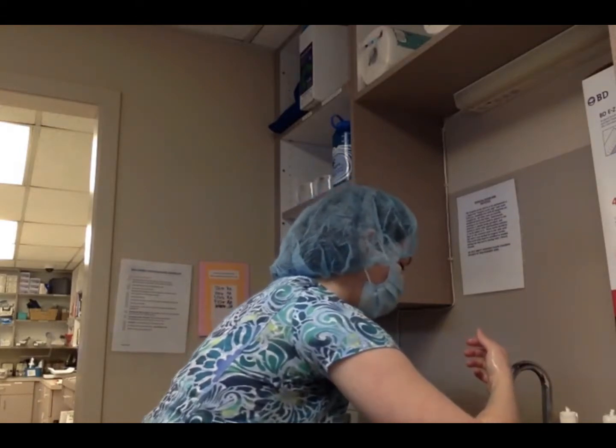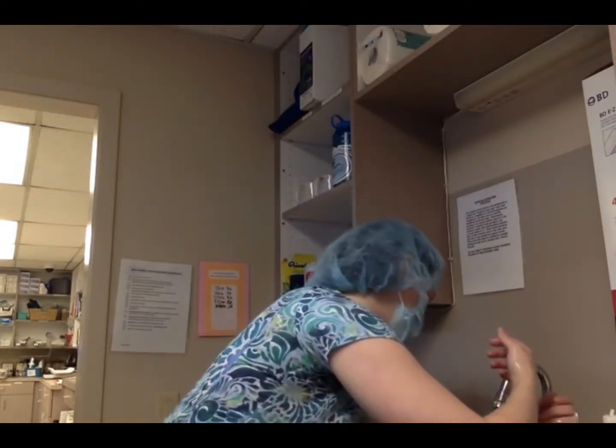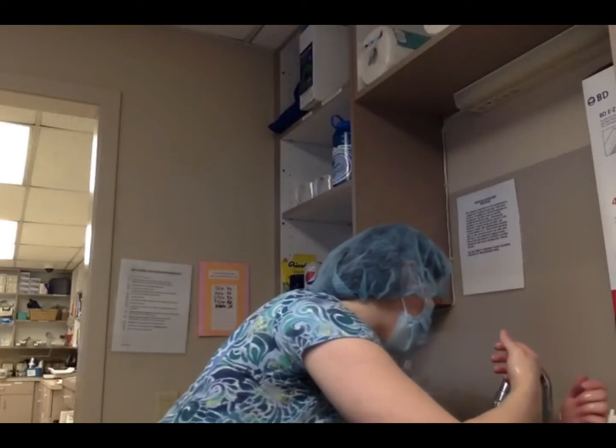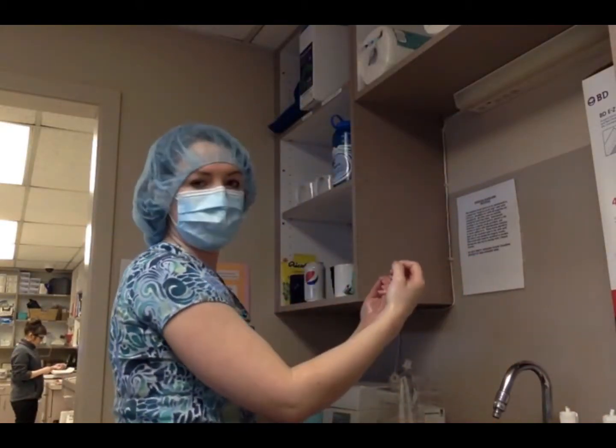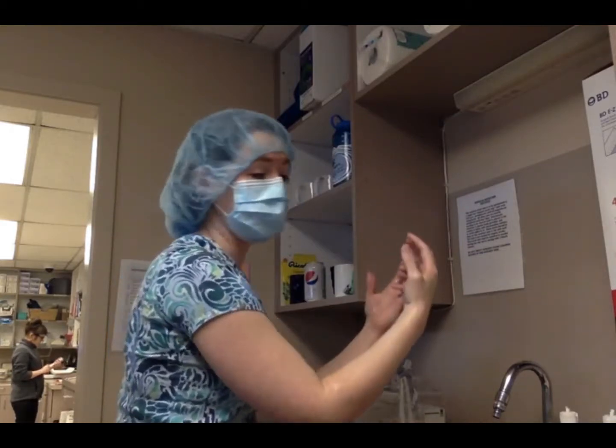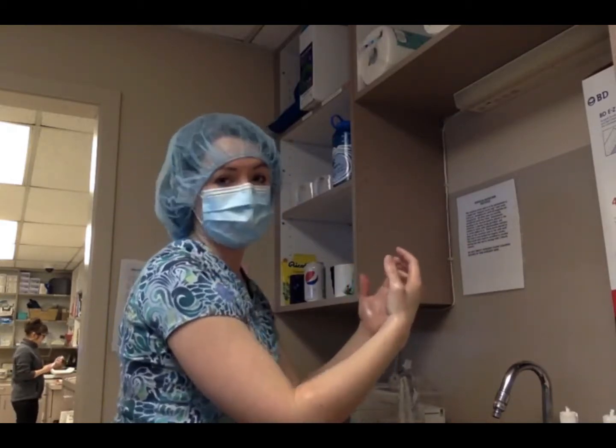You never want anything to run from the elbow or the hand to the finger because then the contamination can get pushed up to your fingertips. Now that I've rinsed off, my hands are sterile. I'm keeping them away from my body and my hands up above my elbows. And now I'm going to go ahead and move into surgery.